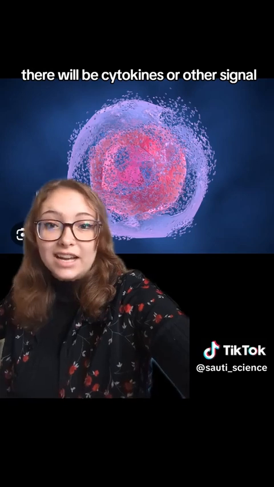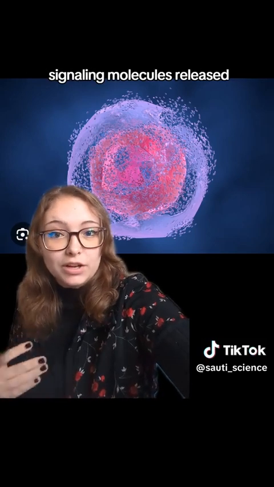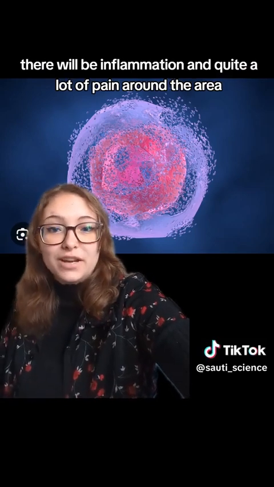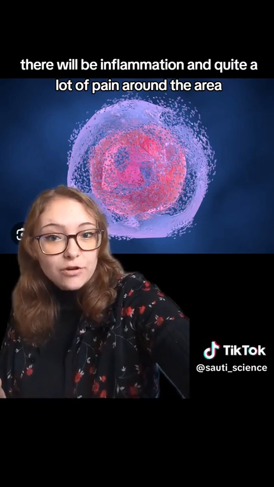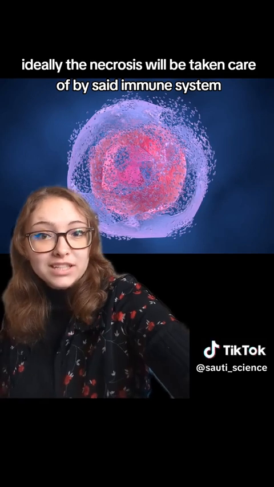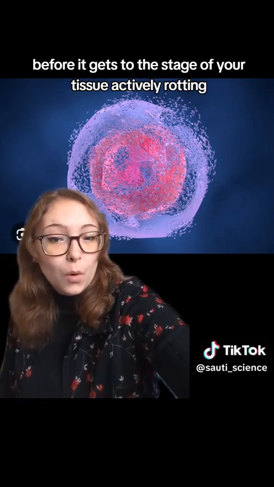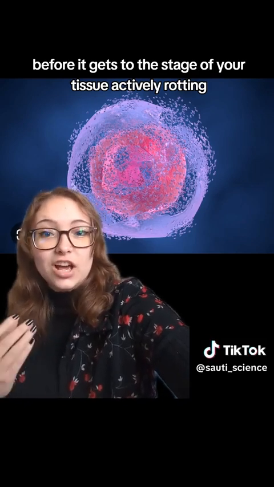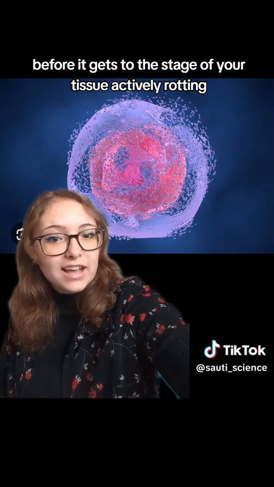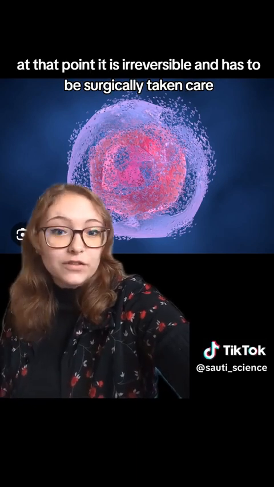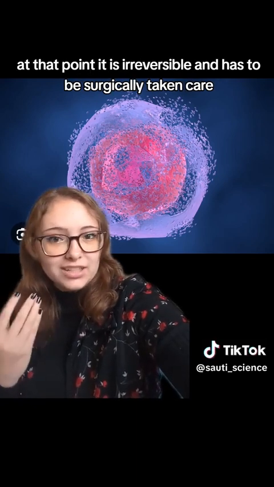There will be cytokines or other signaling molecules released. There will be inflammation and quite a lot of pain around the area. Ideally, the necrosis will be taken care of by the immune system before it gets to the stage of your tissue actively rotting. At that point, it is irreversible and has to be surgically taken care of.